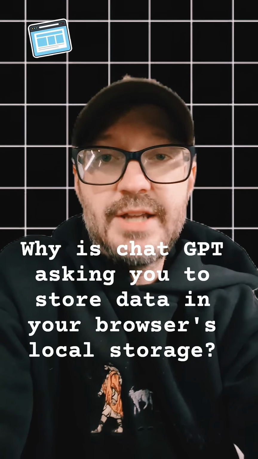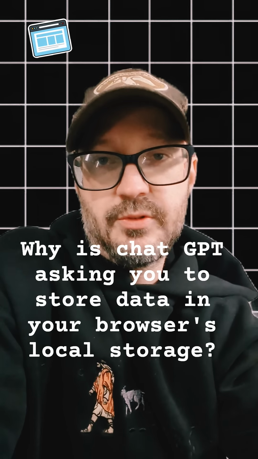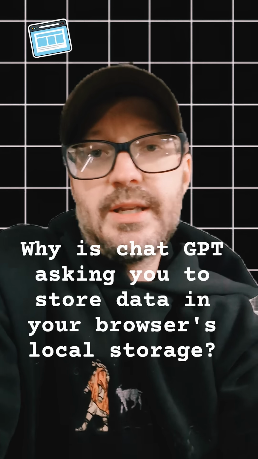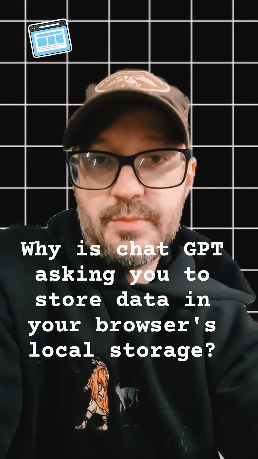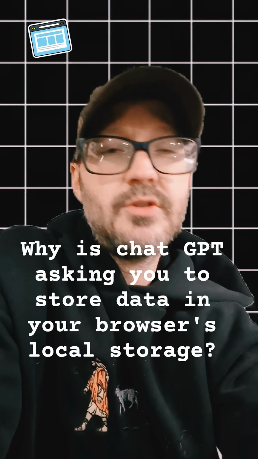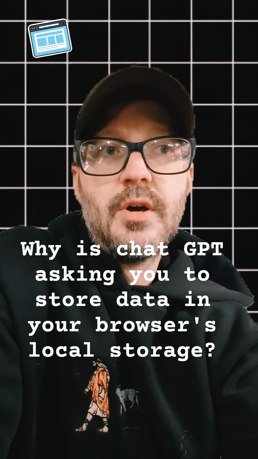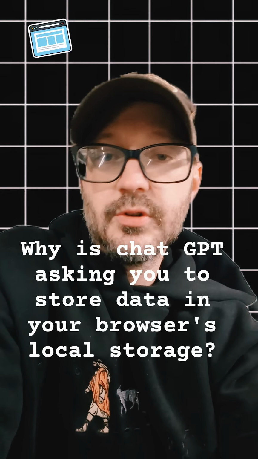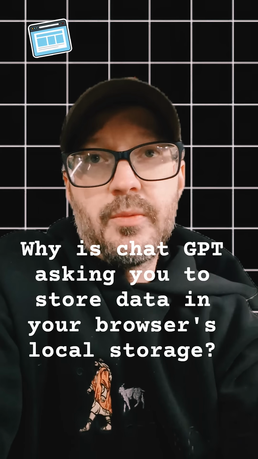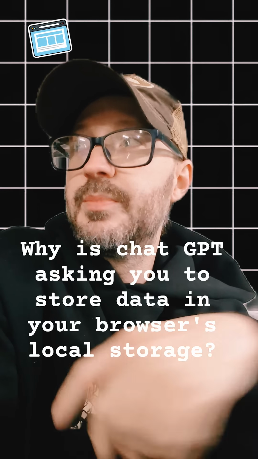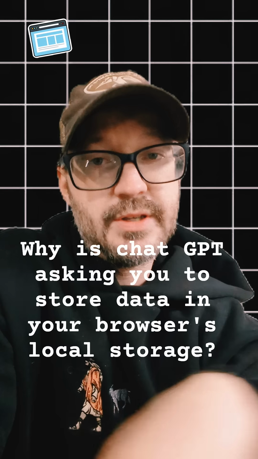Okay, so if you use ChatGPT, there's something to be on the lookout for. When you log in and you start using it, you might get a pop-up in your browser that'll say something like, do you want to allow ChatGPT or OpenAI to store data in your browser's local storage? Now, it's up to you whether you want to do this, but I would not allow this, and here's the reason why.